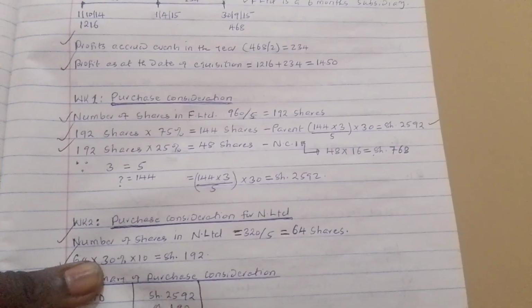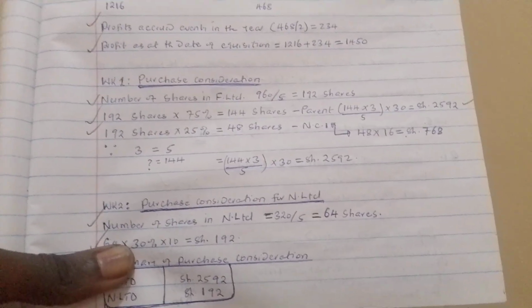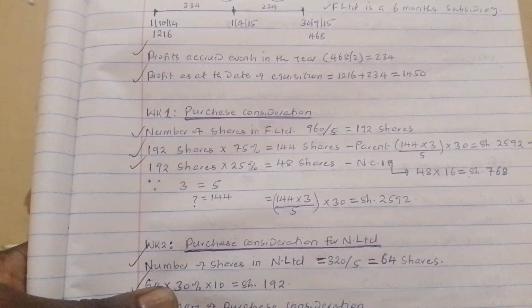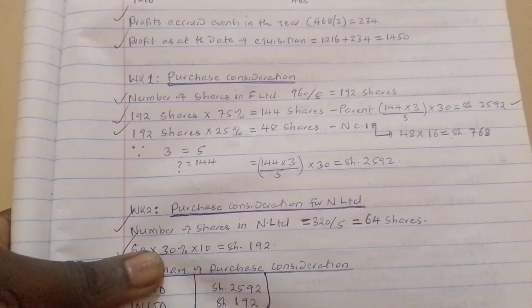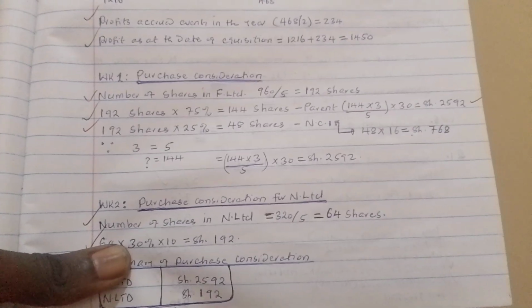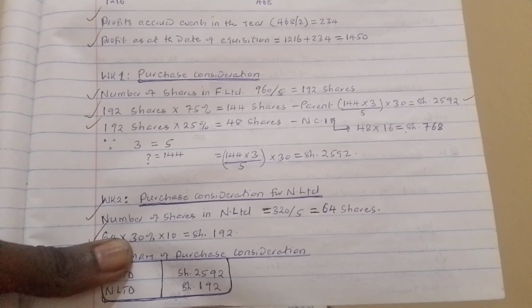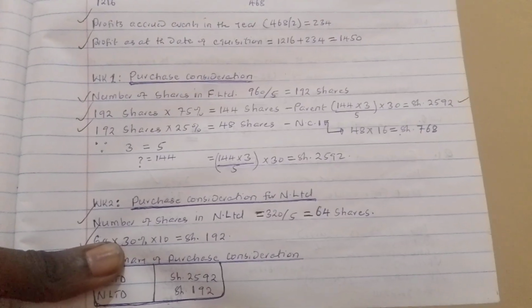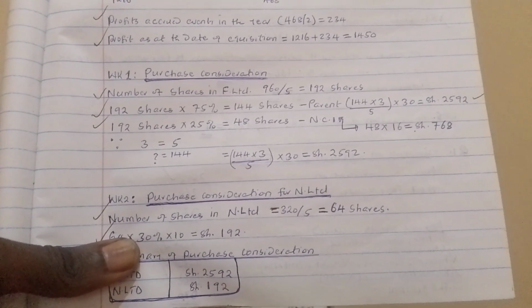Now the remaining goes to NCI. Remember, in the NCI, the assumption that we make is that when we acquired the 75% of the 192 shares, the remaining 25% was taken by the NCI from the market. And we are told the shares of F Limited are trading at 16 shillings in the market.